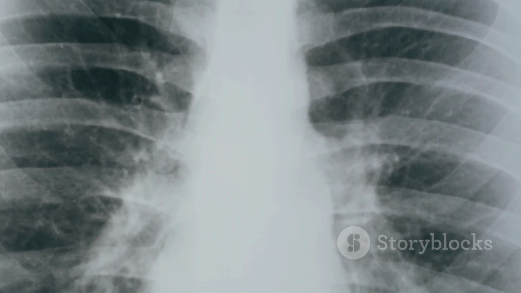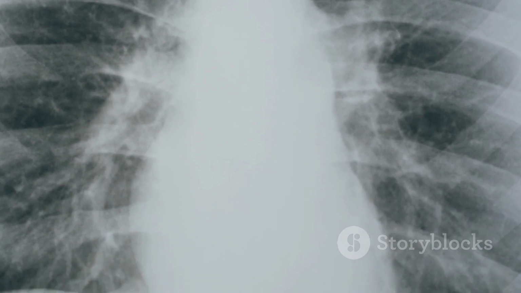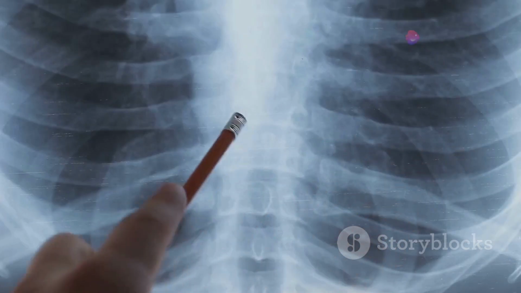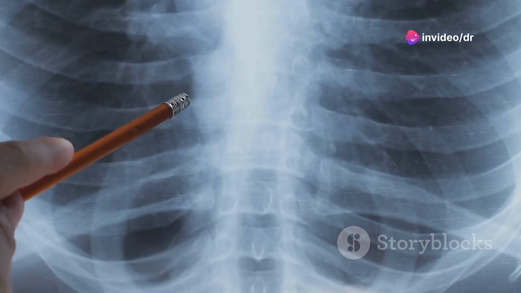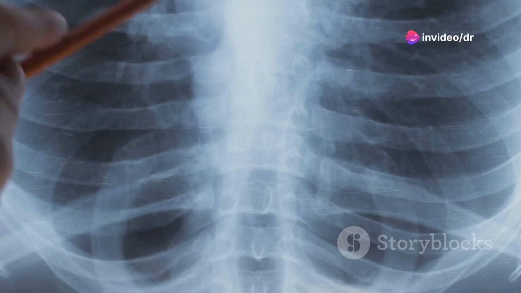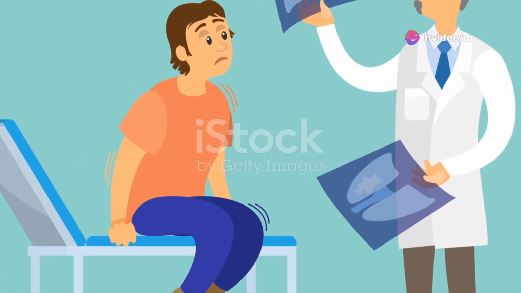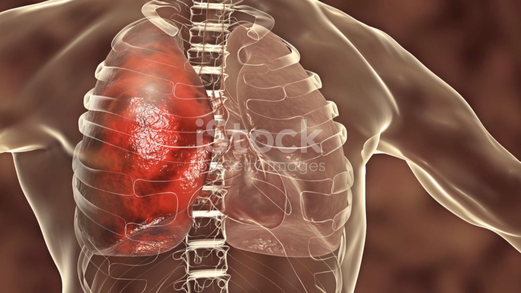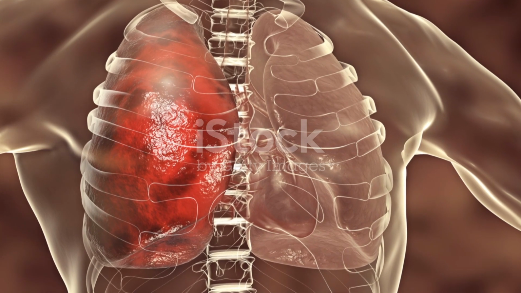Another important sign to look for is the pattern of these markings. TB typically presents with a nodular pattern, which means you'll see small round spots scattered across the lung fields. Now let's zoom in on one specific X-ray image. Here you can see a dense shadow in the right upper lobe of the lung.